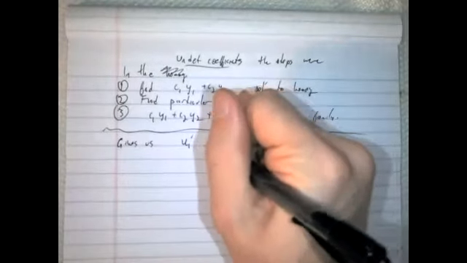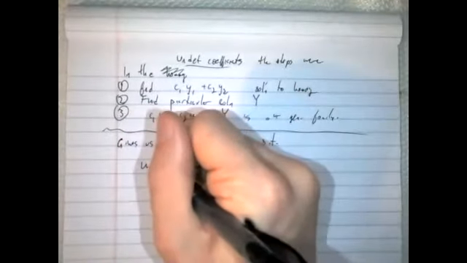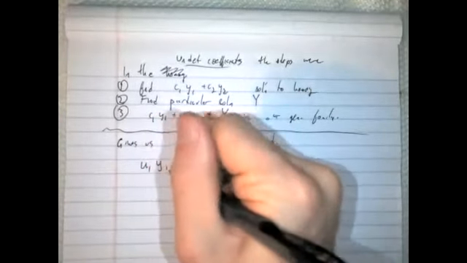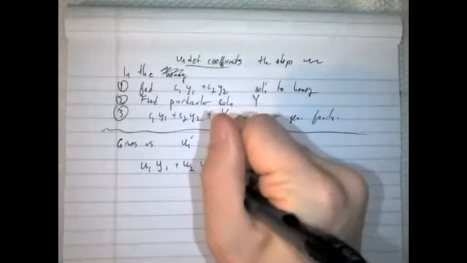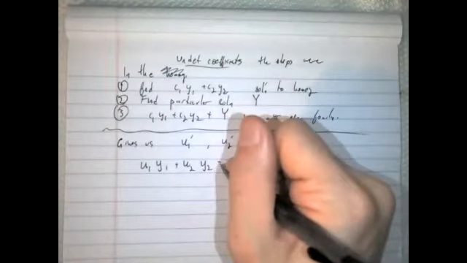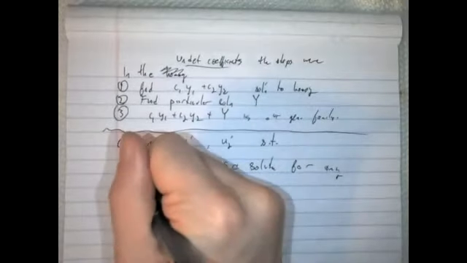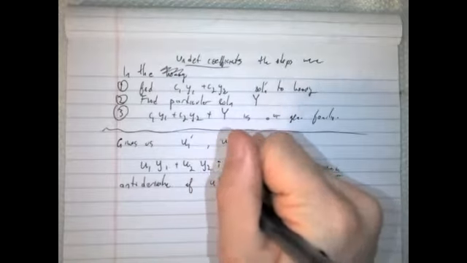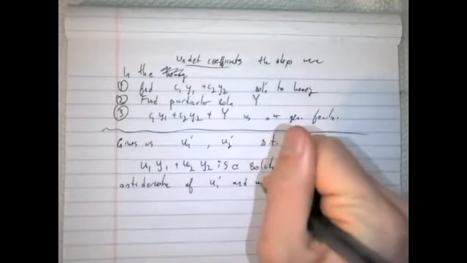What variation of parameters does is it gives us u1 prime and u2 prime such that u1 y1 plus u2 y2 is a solution for any antiderivative of u1 prime and u2 prime.